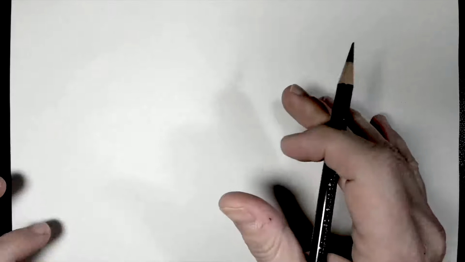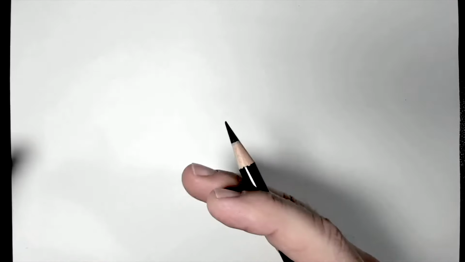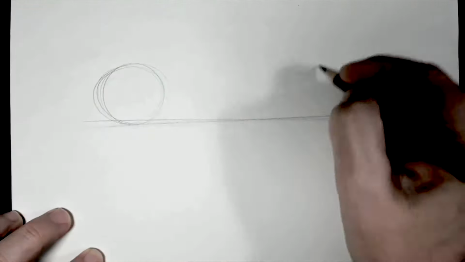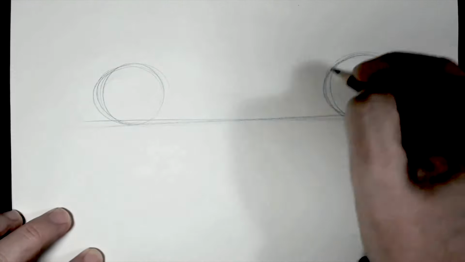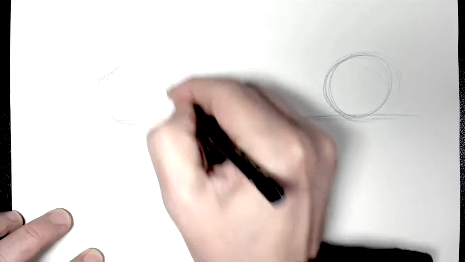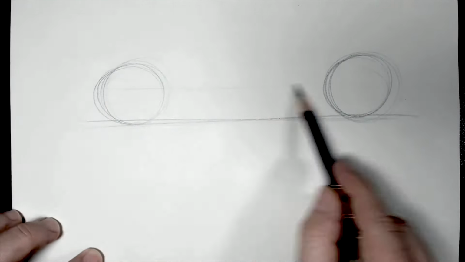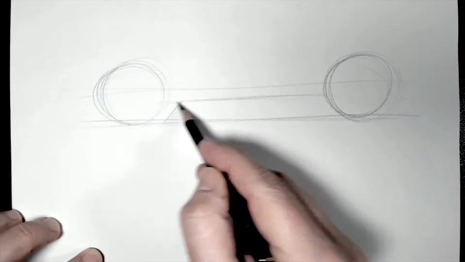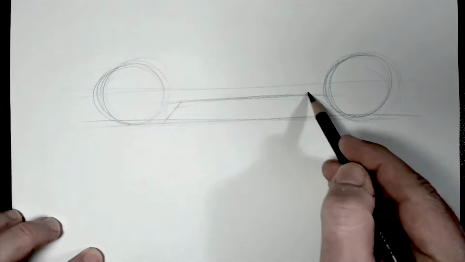Explain a little bit about wheels, okay? When we sketch wheels for our car sketches in perspective or even in side view. So let's go. So when I have a side view and I put my wheels, I apply, of course, my shadow.